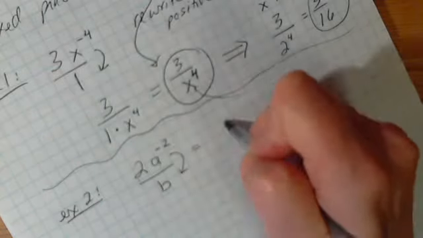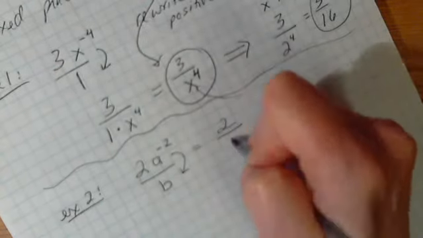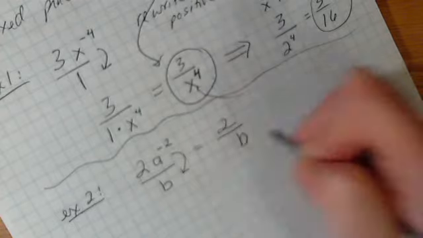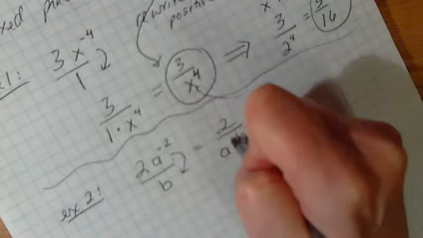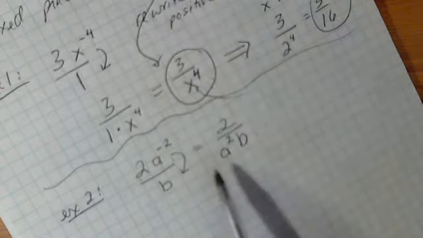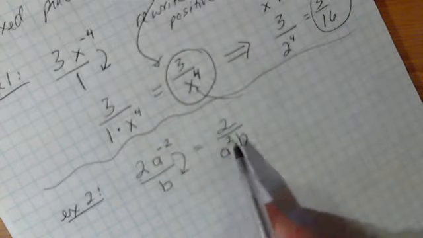Alright, so 2 stays upstairs. B is still downstairs. He's downstairs. And a squared comes down to join him. And as I said, the negative exponent, once it gets downstairs, becomes positive.